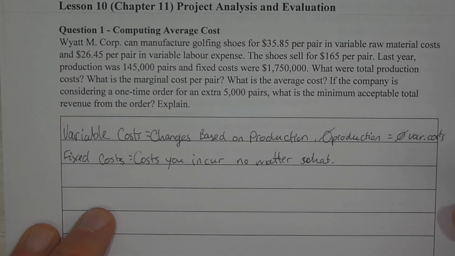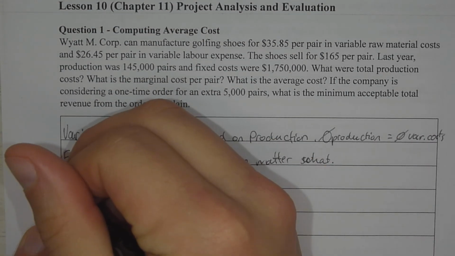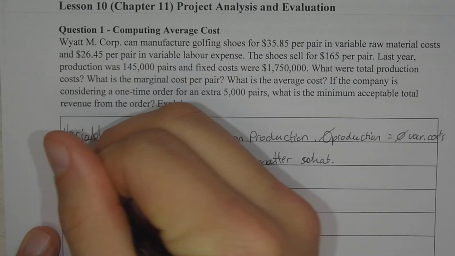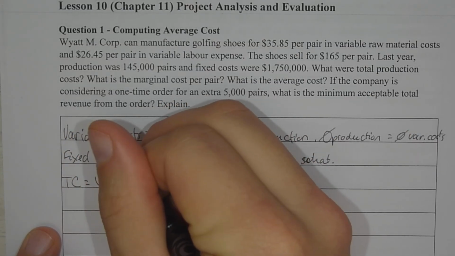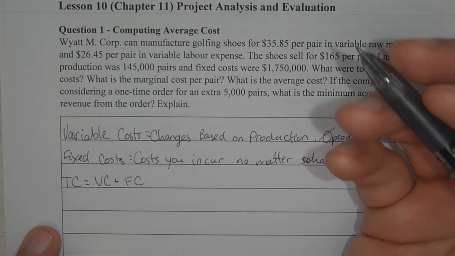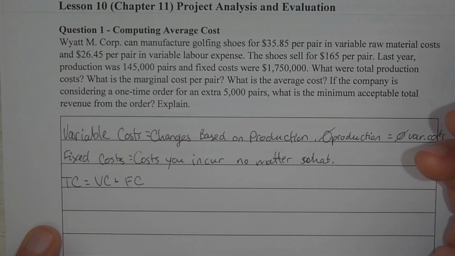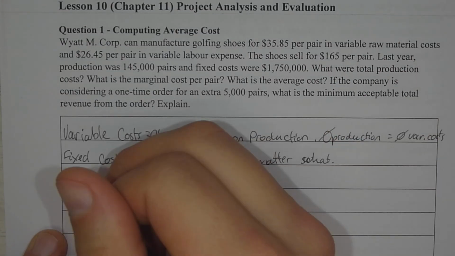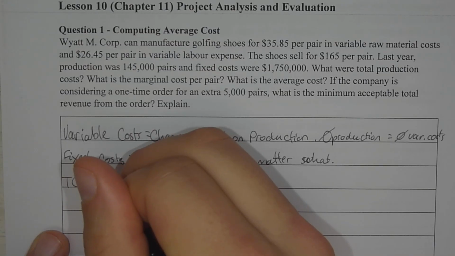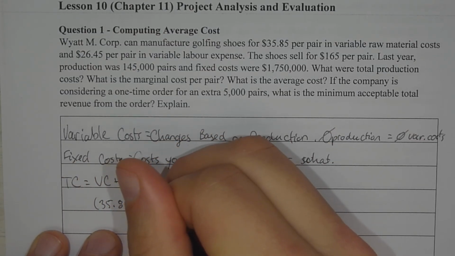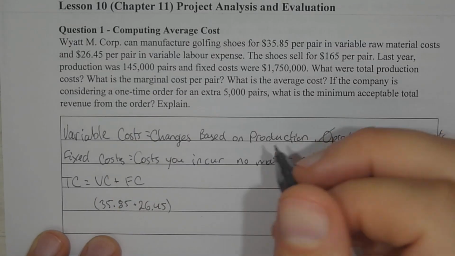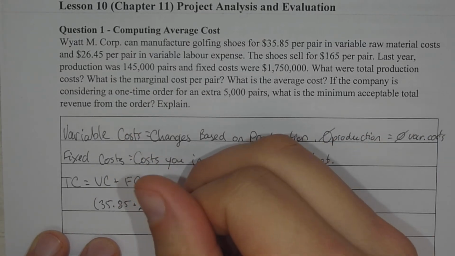So if we're looking at our total production costs, our total costs, or our TC, is equal to our variable costs plus our fixed costs. Our variable costs are going to be $35.85 plus $26.45 times however many shoes we produced, which was 145,000.